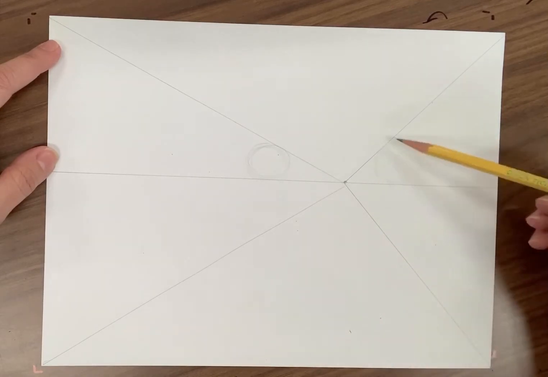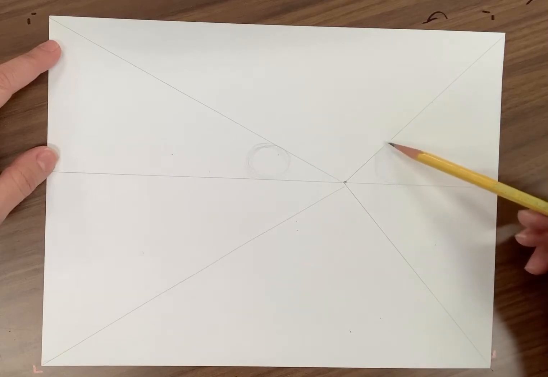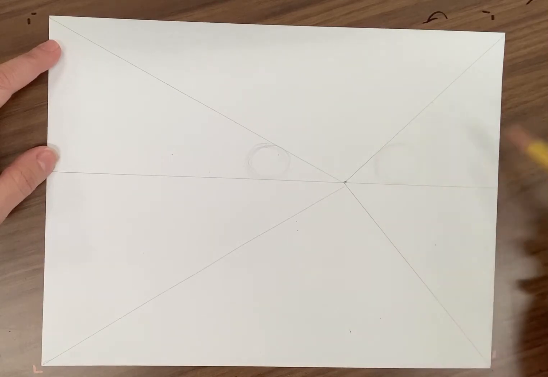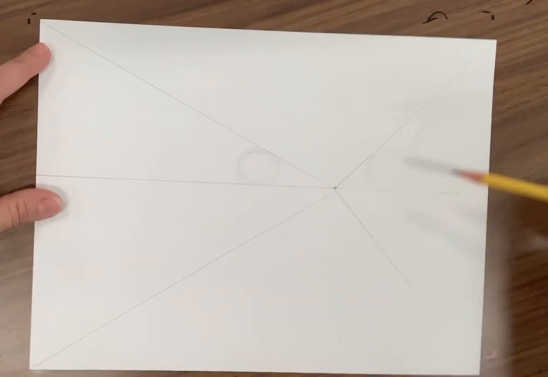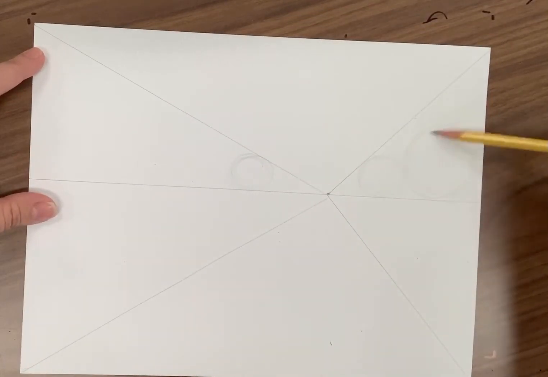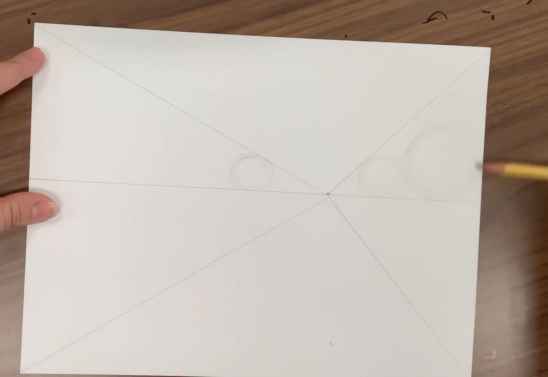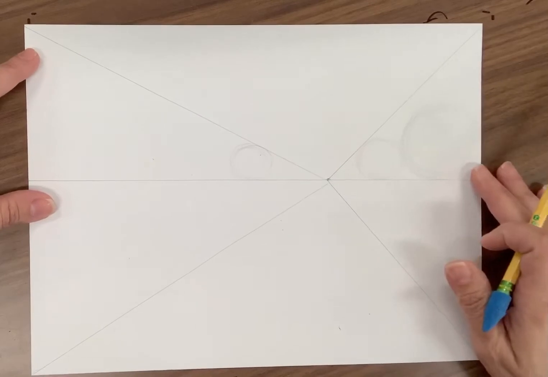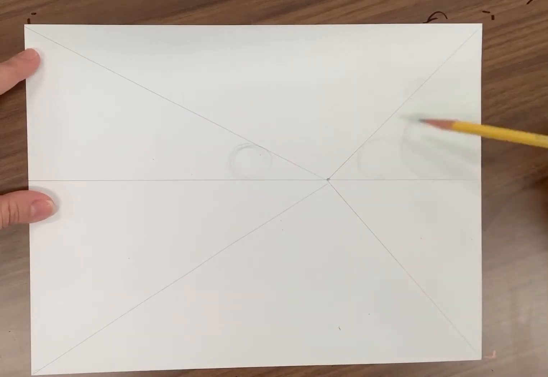It needs to touch both lines, at least in one point. Here, I'm going to make another circle. It's not going to touch the top of this line, and it's okay. If you want to make your tree touching the top of the line, then it's going to be a little bit like an oval.